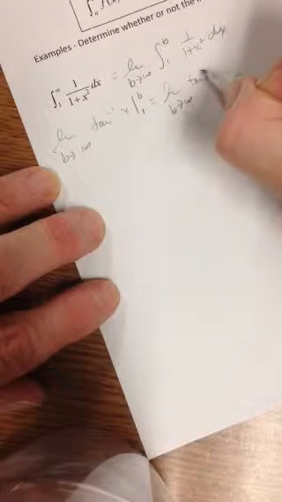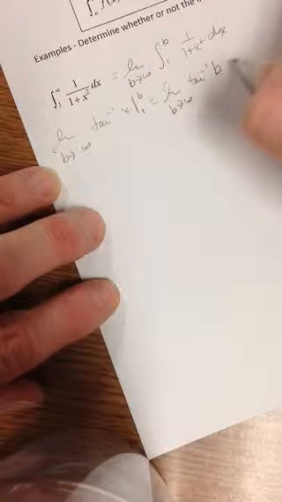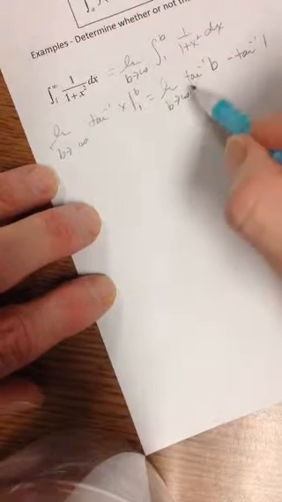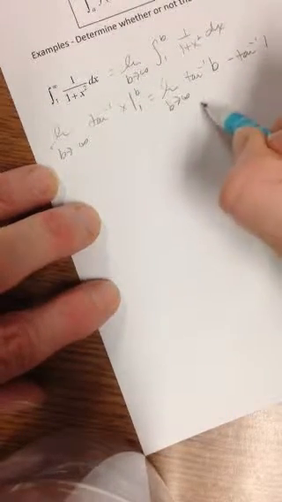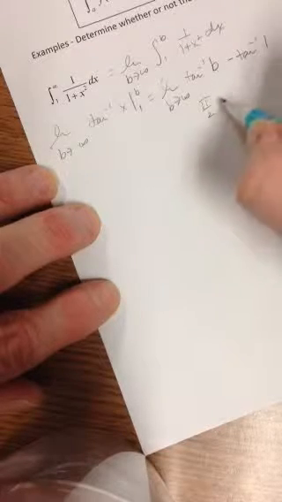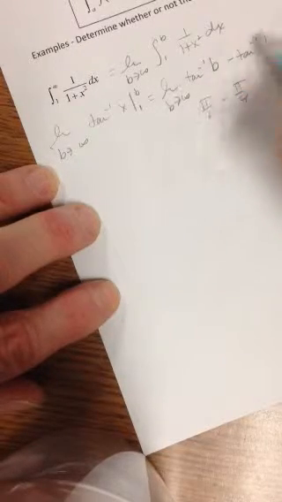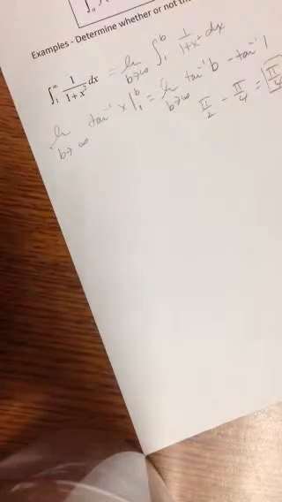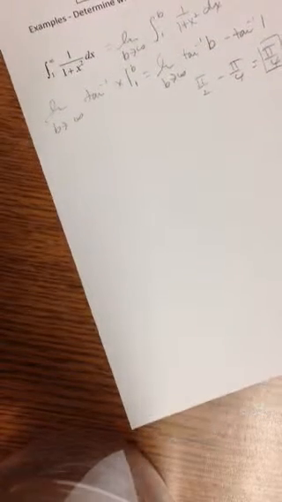Now I've got the limit as b goes to infinity of inverse tangent of b minus the inverse tangent of 1. As b goes to infinity, that angle is pi over 2 minus pi over 4. The angle whose tangent is 1 is pi over 4. And since I got a finite value for that integral, I know that the improper integral converges.